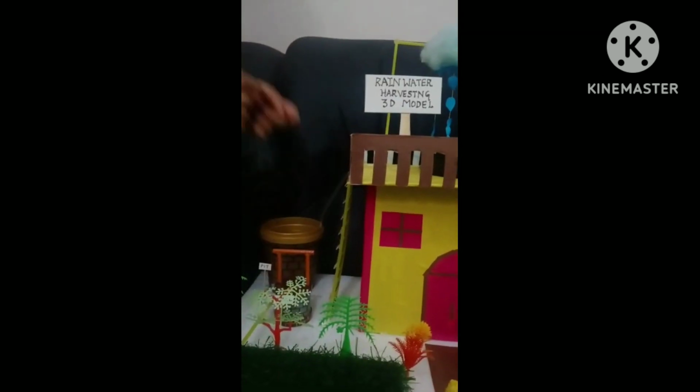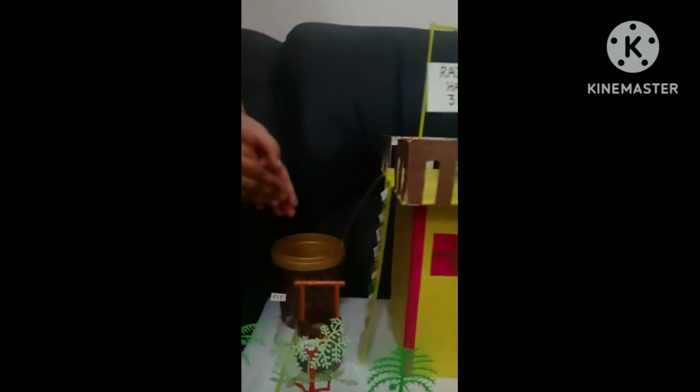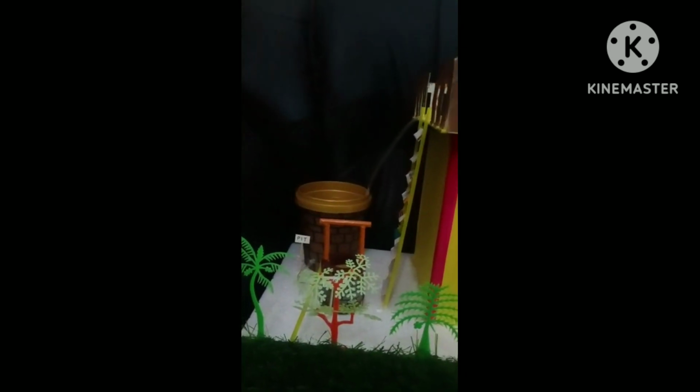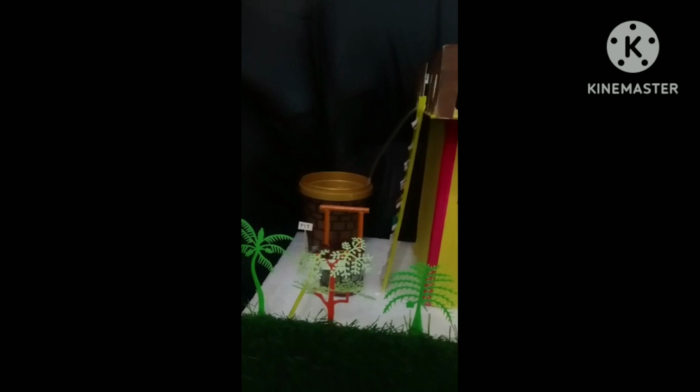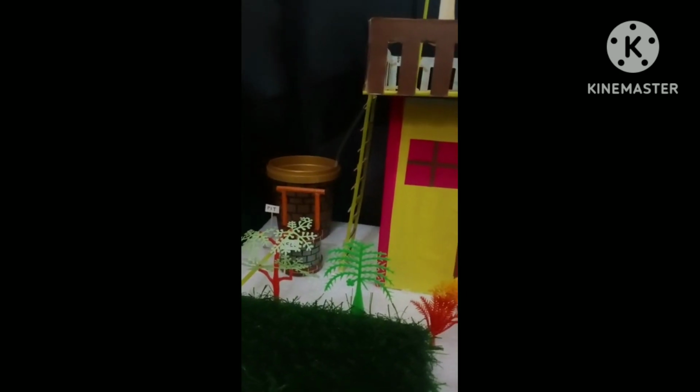Here, there is another connection to the pit, where later the pit water is stored in the well. We can use it for washing vehicles, washing clothes, and watering plants.